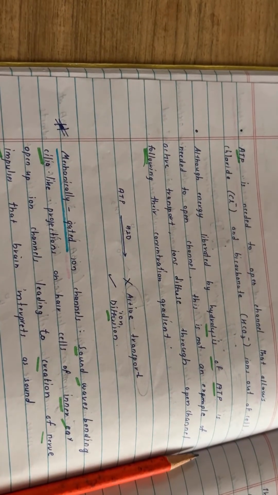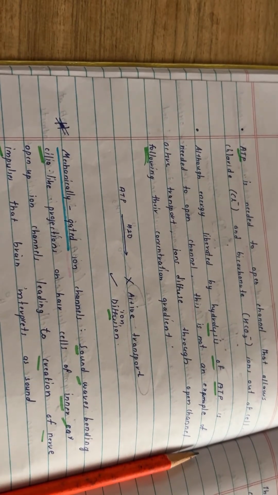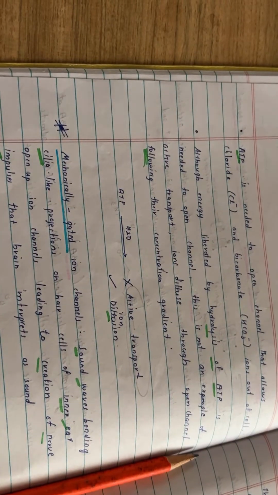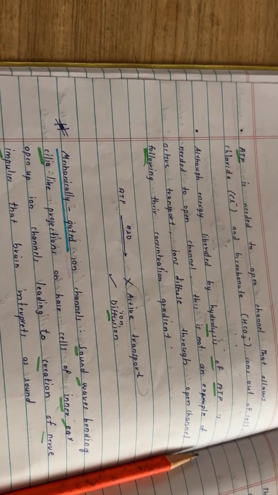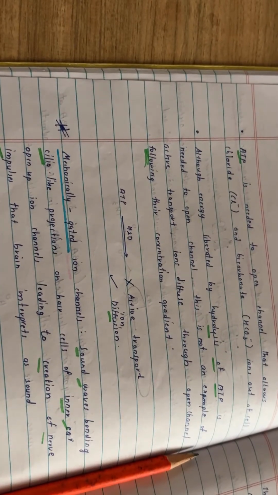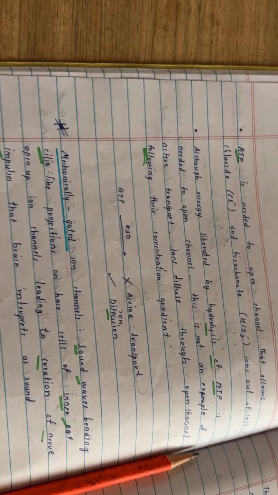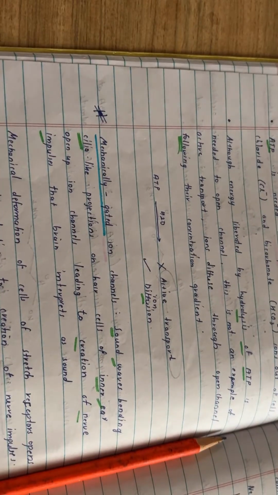Okay. Next we have mechanically gated: mechanical stimuli like sound waves bending the cilia-like projections on cells of the inner ear open up channels, leading to the creation of nerve impulse that the brain interprets as sound. Then we have voltage gated.